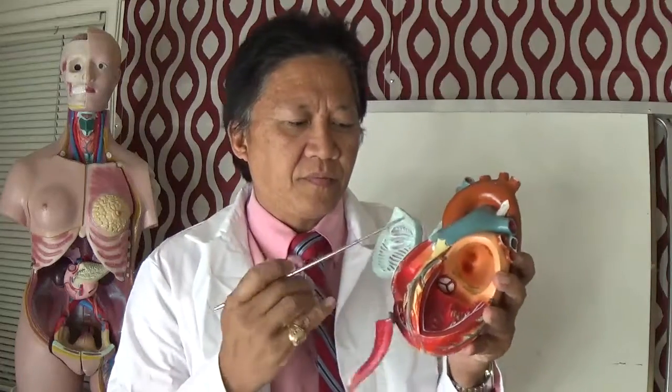Okay, now let's review the parts of the heart, the structures of the heart. As you can see in this particular model here, the heart has 4 chambers. On the right, we have the right atrium and the right ventricle. On the left side, you have the left atrium and the left ventricle.